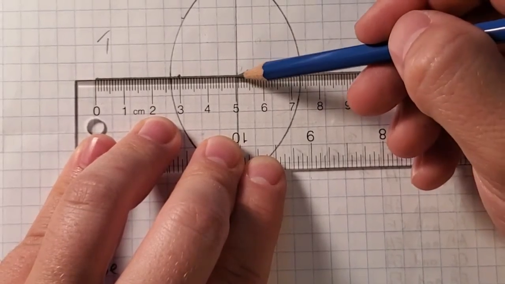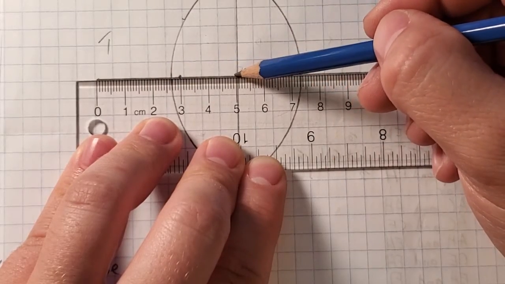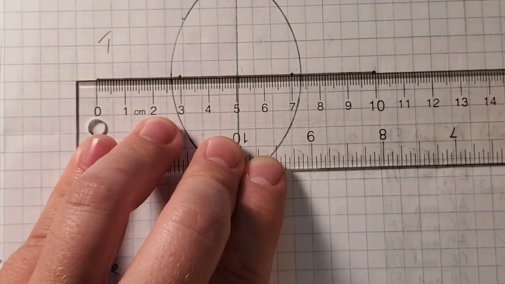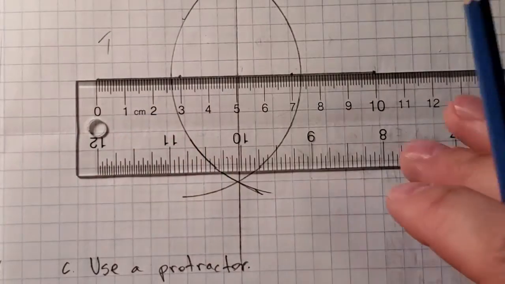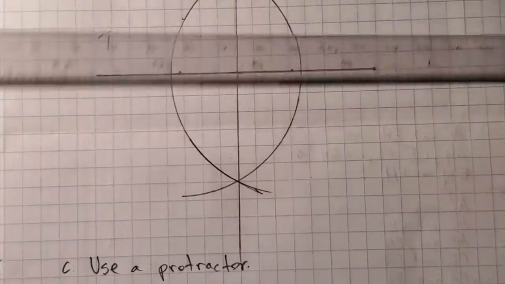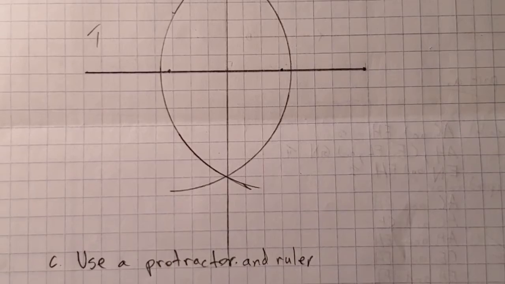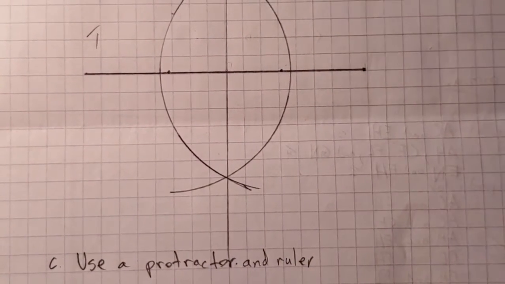So you're going to notice it's actually about 50.5 millimeters, and this way is actually a little bit less. It'd be 49.5 millimeters. So we're just going to see here that, you know what, using the compass is a better measurement tool.